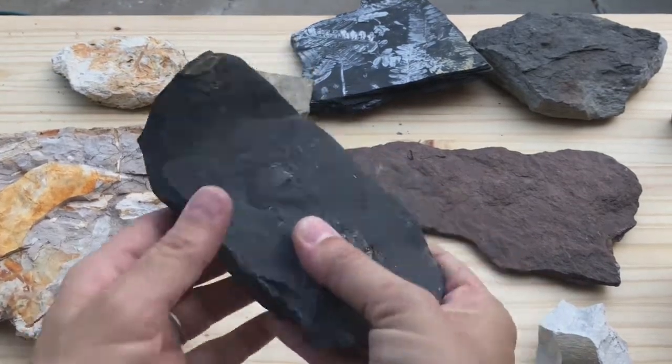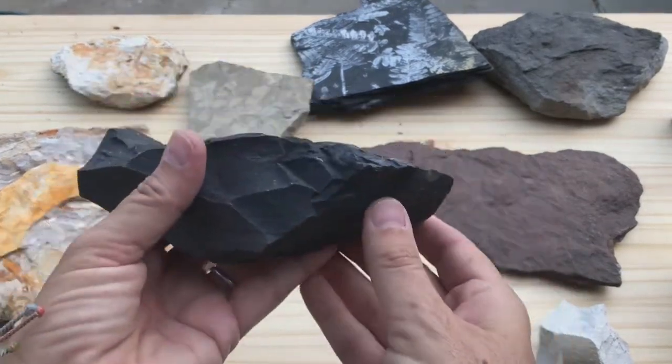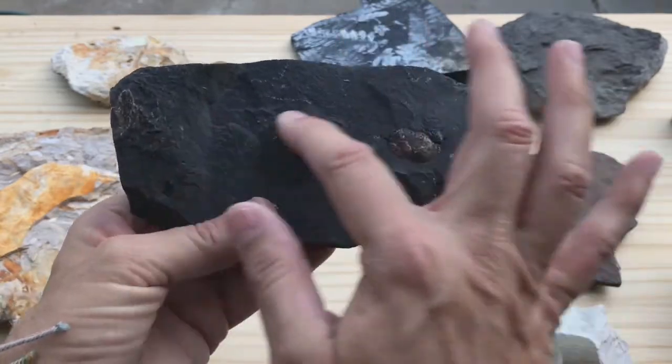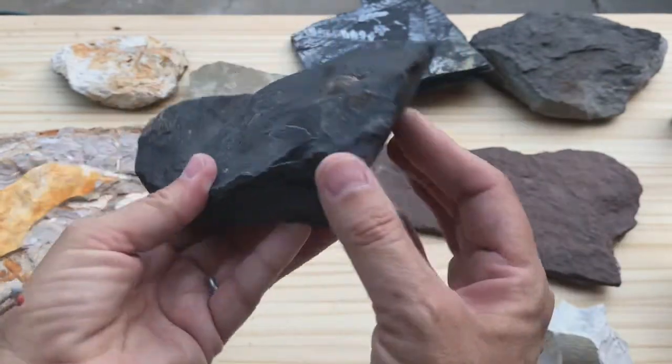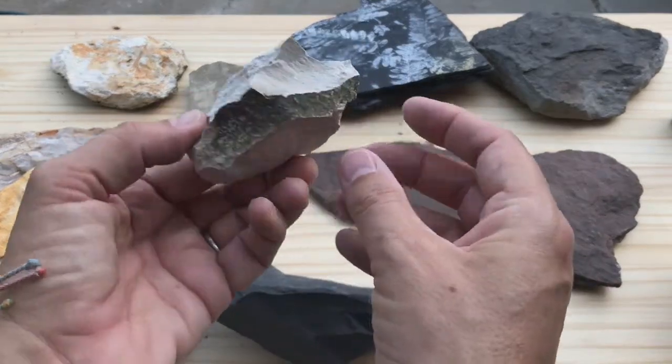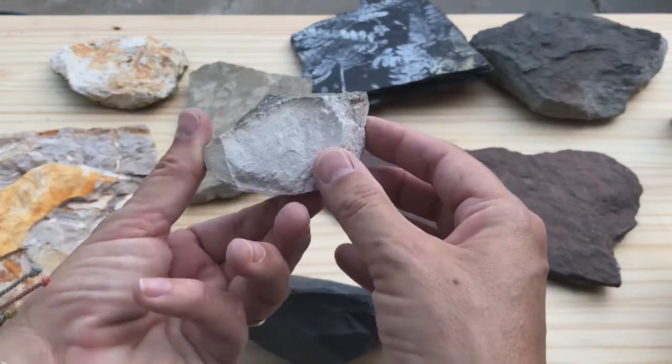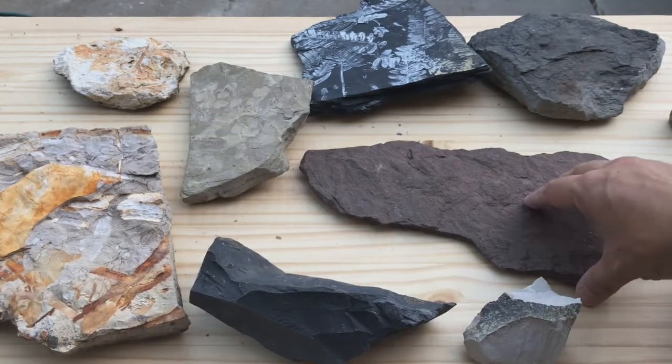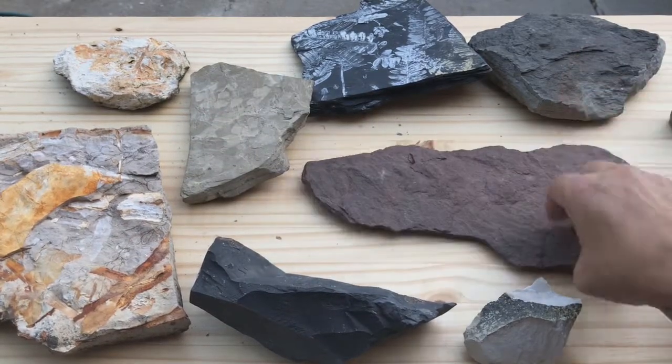This one, however, does not have that. There are no obvious breaks in layering. Same thing with this one, it just breaks however. It is not a shale because it does not have those thin sheets. So those are the mudstones.